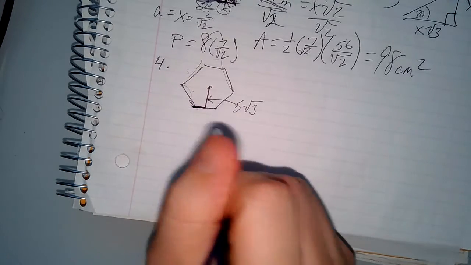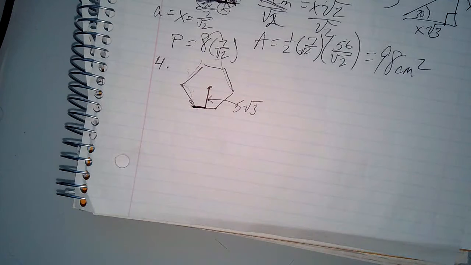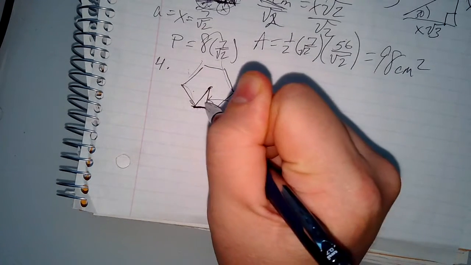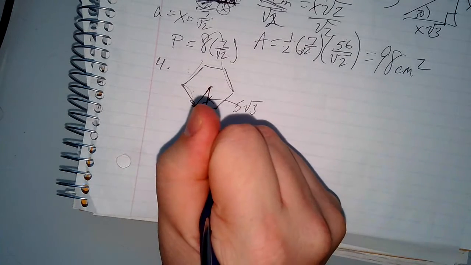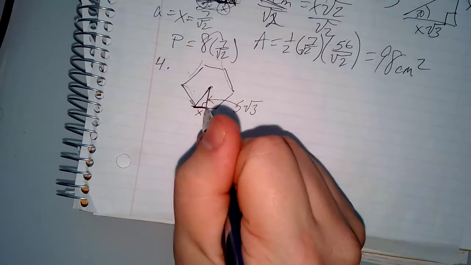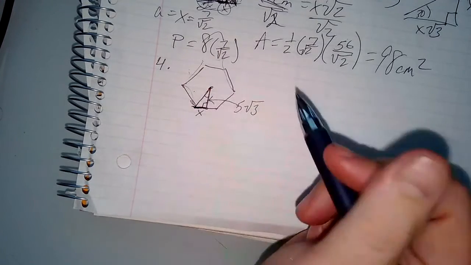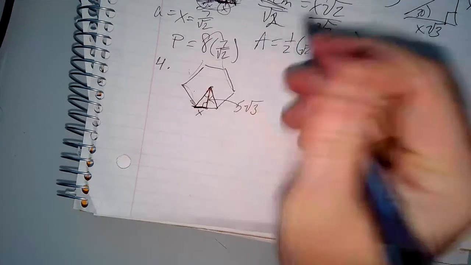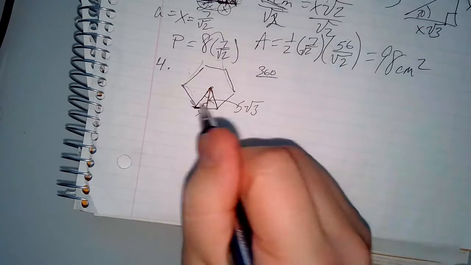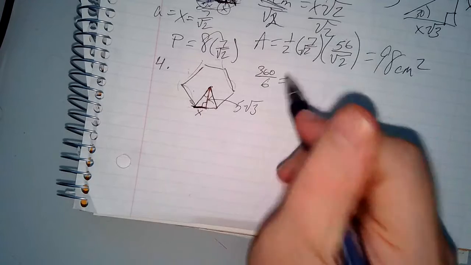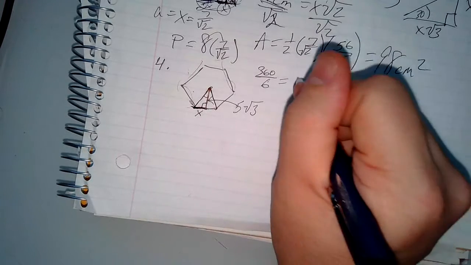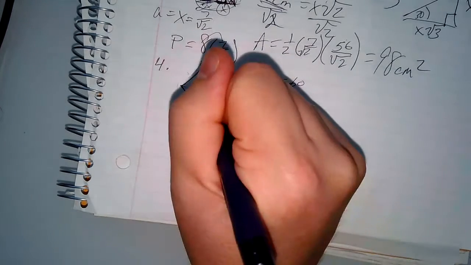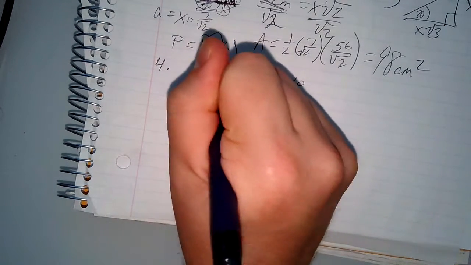All right, well, we need to know a couple of things. First, we're going to draw a triangle. We know that this is 90 degrees. We want to know what that is. We know what this is, and we know what this is. How do we know? Well, we know that this central angle is 360 divided by number of sides, which is 6. And that is 60. But we know this is half of that, which is 30. So I know that this is 30 degrees. Just this one right here.